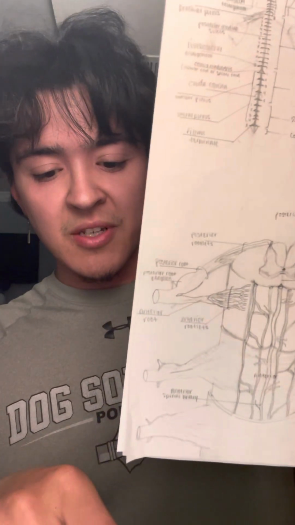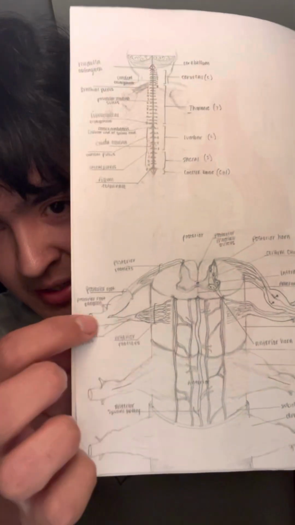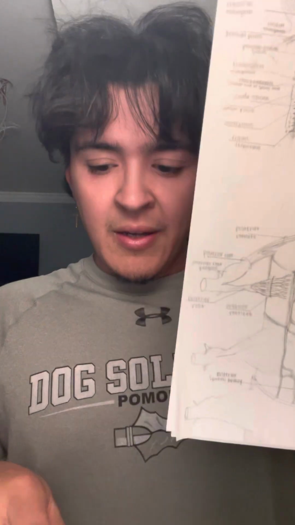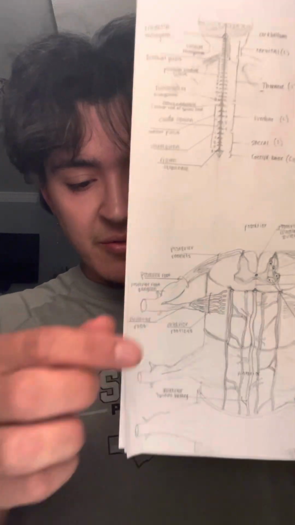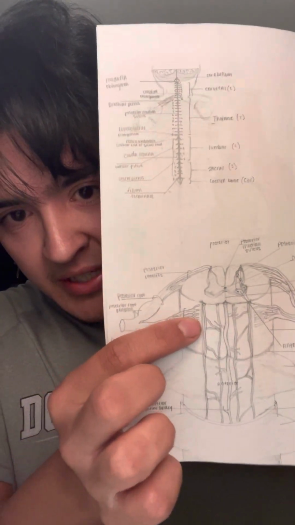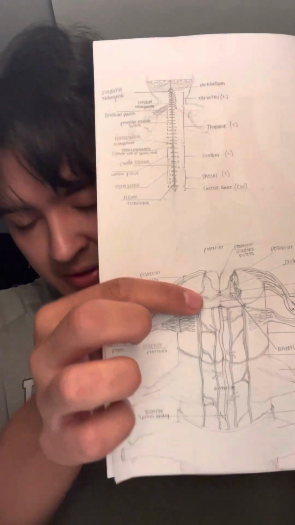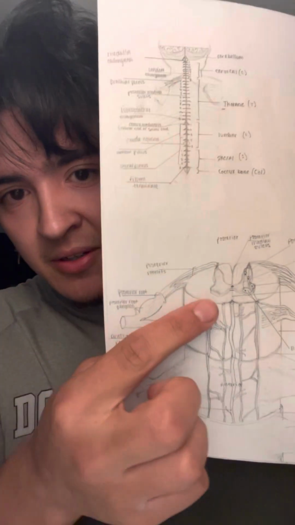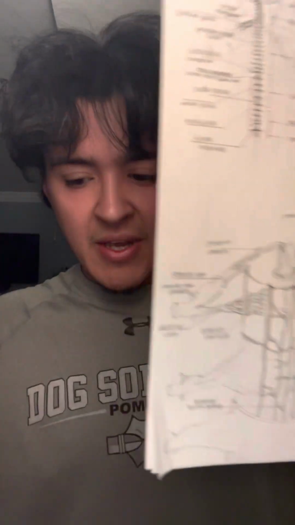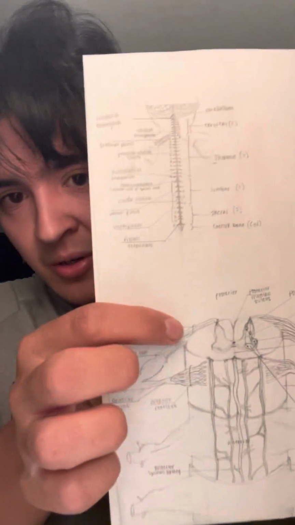Spinal nerves exit the spinal cord and send and receive signals from muscles, skin, and other organs, seen right there. There are two main parts of each spinal nerve: the anterior rootlets, anterior root, and anterior horn. Those house the somatic motor neurons, whereas the posterior rootlets, root, and posterior horn actually house the somatic and visceral sensory neurons.